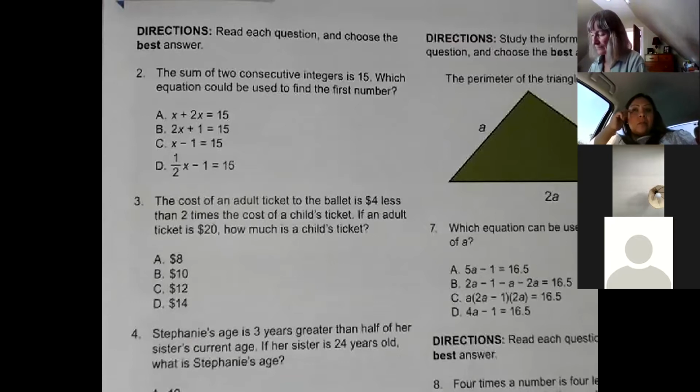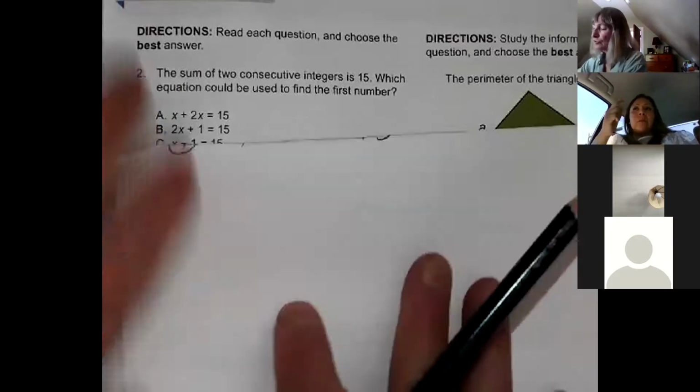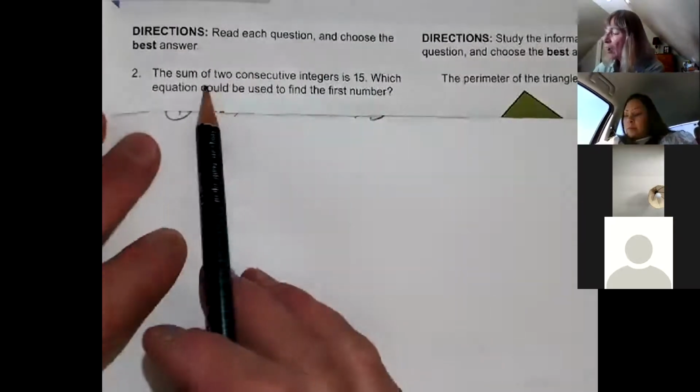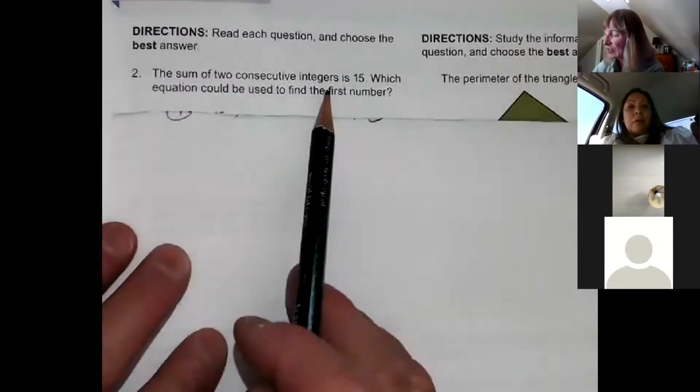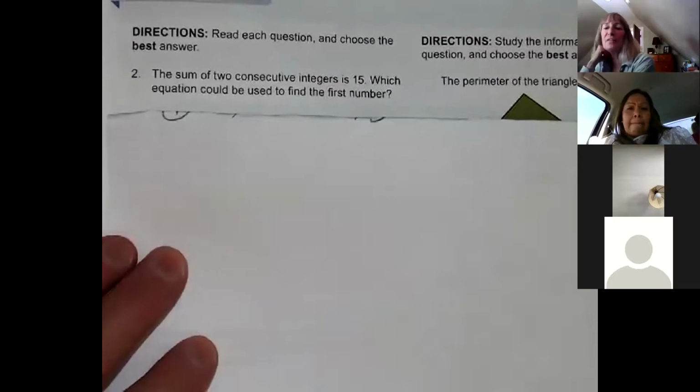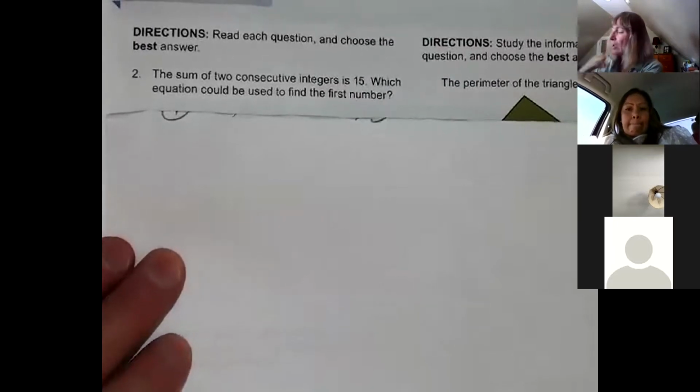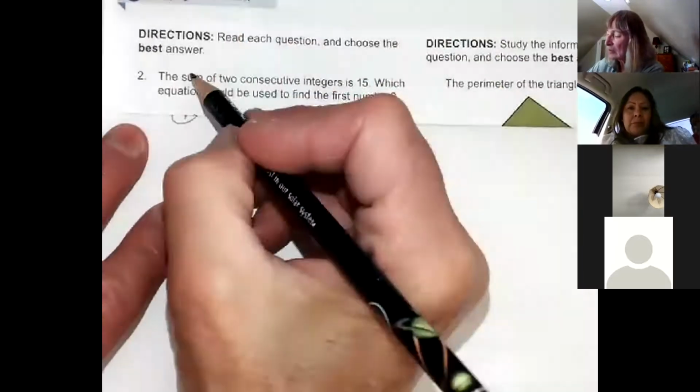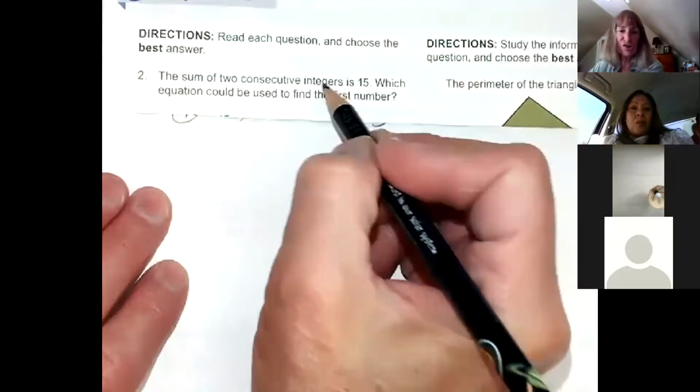Like this very first problem here, problem number 2, the first problem. The sum of 2 consecutive integers is 15. Which equation should we use to find the first number? Gosh, we better know what sum means and consecutive and integers.